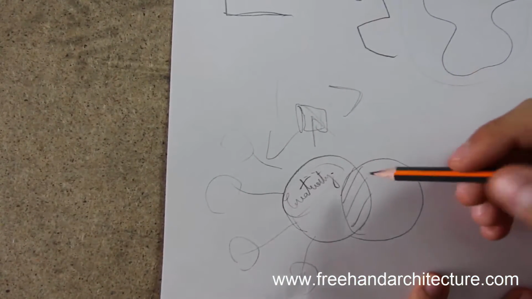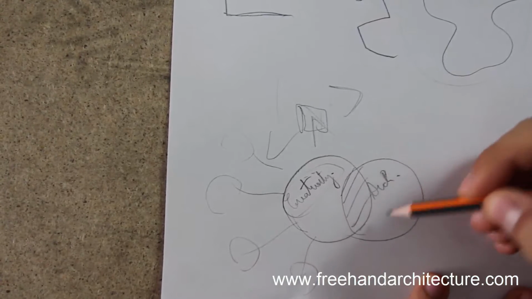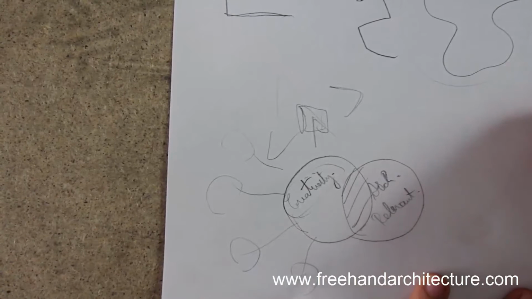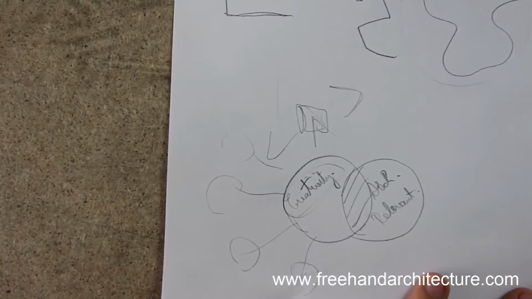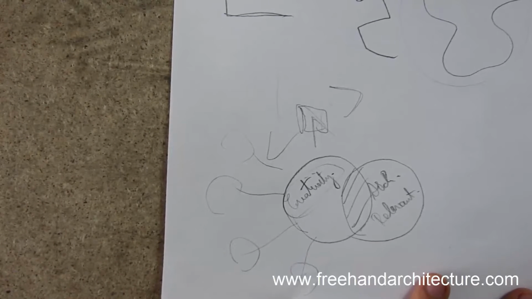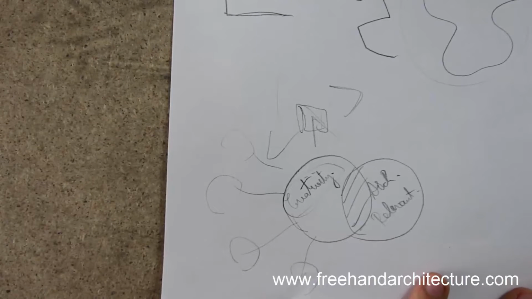The architecturally relevant stuff is based in real life. It's buildable. You probably did a couple of designs for school by now, and you had ideas that were just too weird to be intellectually or architecturally relevant. Okay, you need to do a bit of research on this, and we will do that by looking at a couple of references.